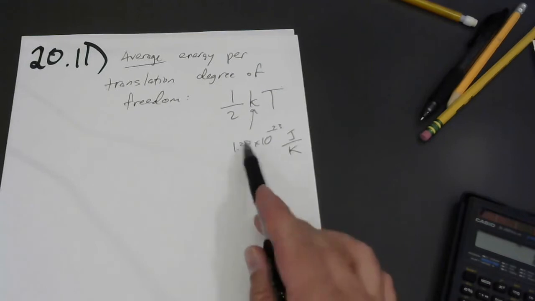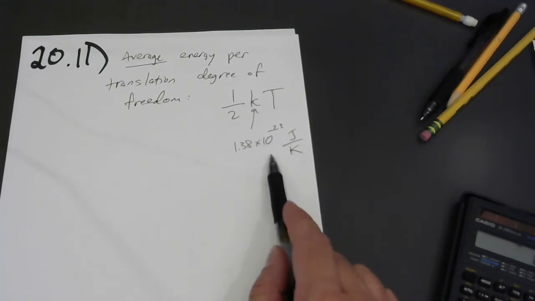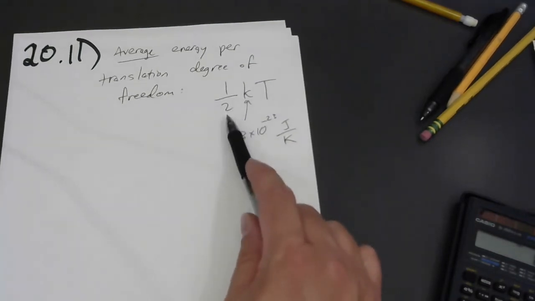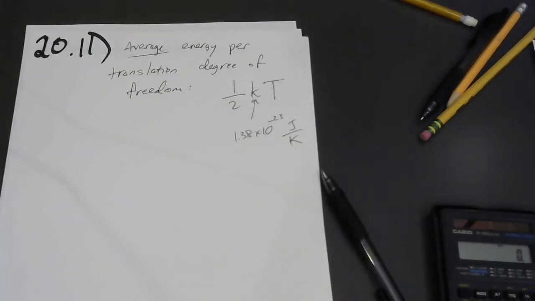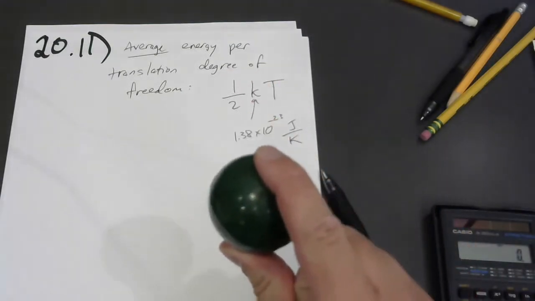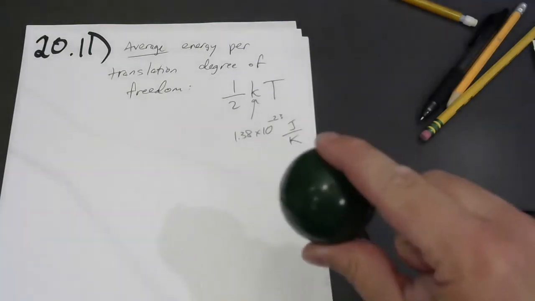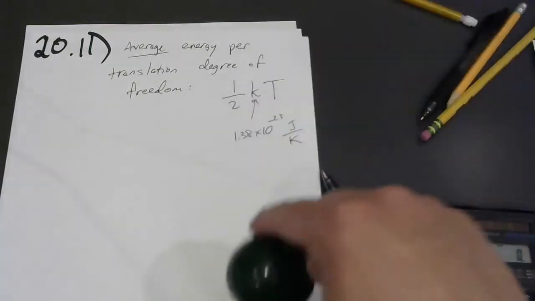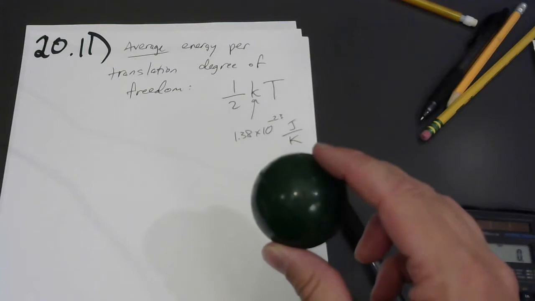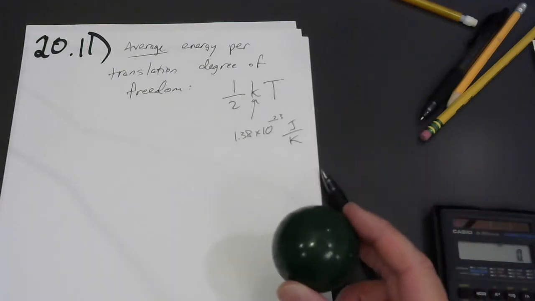Now, why do we even need this number? Before I get into that, let's talk about the 1/2 here. That comes from the equipartition theorem. Well, that's the average energy per degree of freedom. But this monatomic gas has 3 degrees. So it's got 1/2 kT of energy associated with motion along the x-axis, another 1/2 kT on average associated with y, and another 1/2 kT along the z-axis.